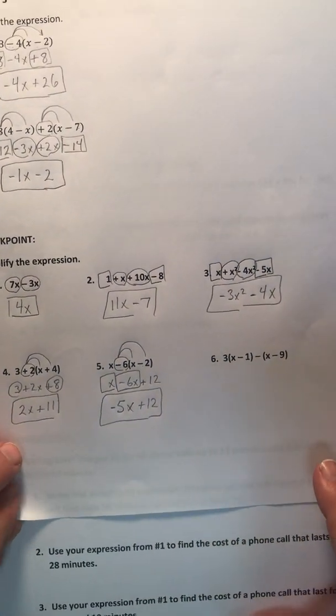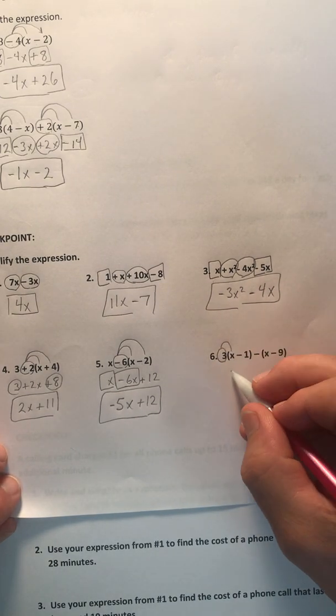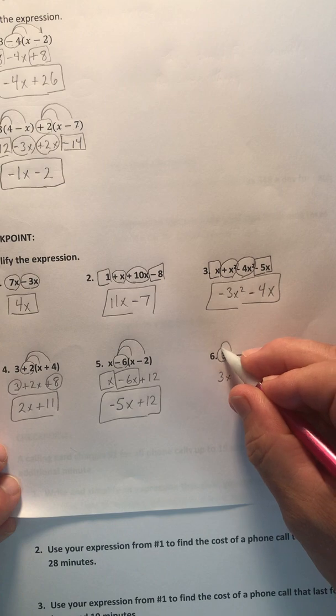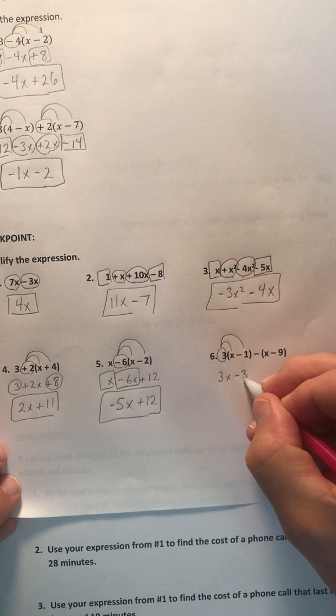All right, and then our last one, we have a 3. We have to distribute that. 3 times x gives us 3x. 3 times negative 1 gives us a negative 3.